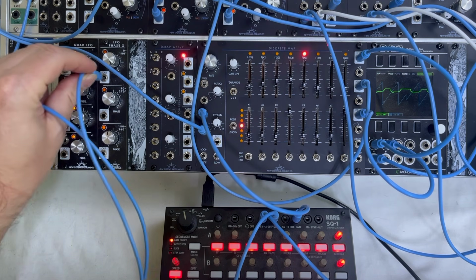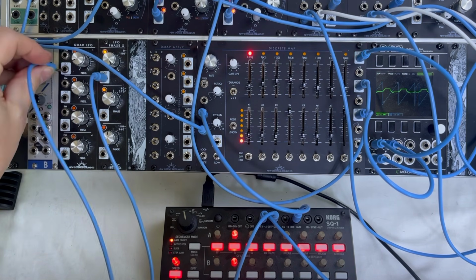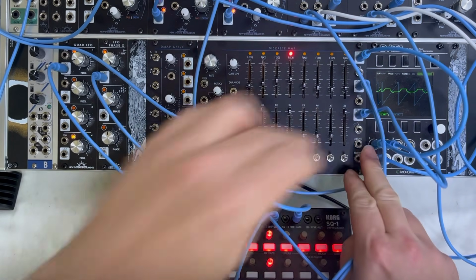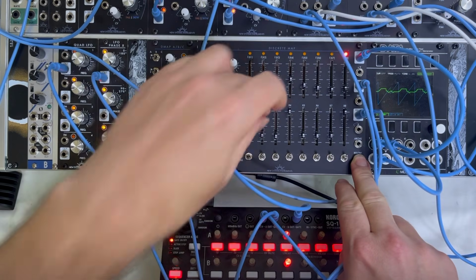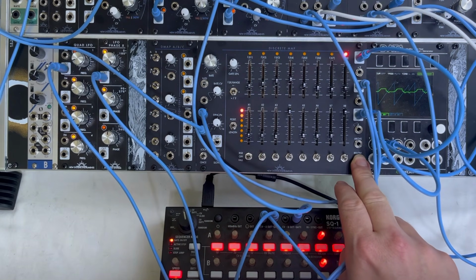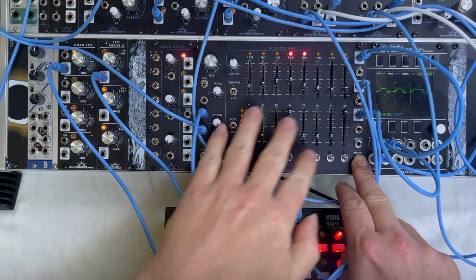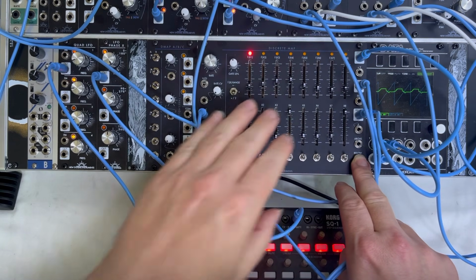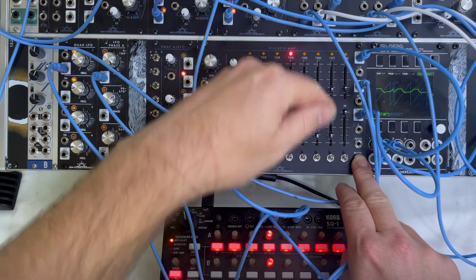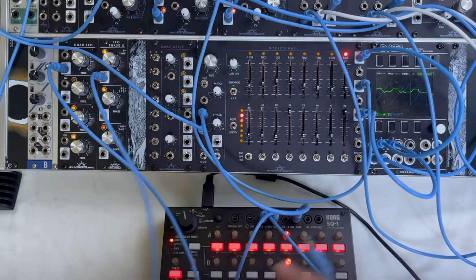While I have this patch on, I'm going to demonstrate something else. The above and below controls here control where the top and bottom of these sliders are. So they don't actually affect the CV directly, but more indirectly by changing all the sliders at once.